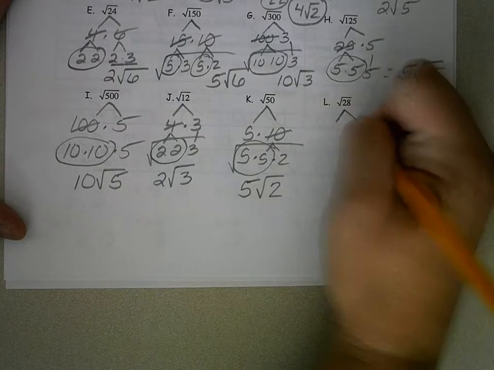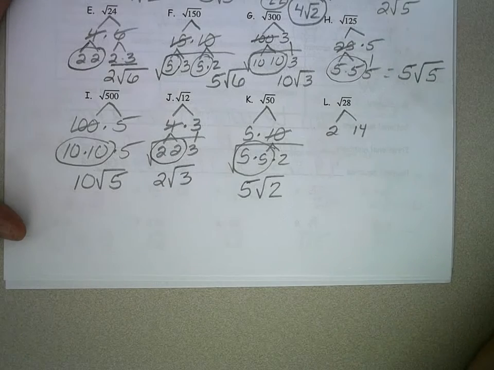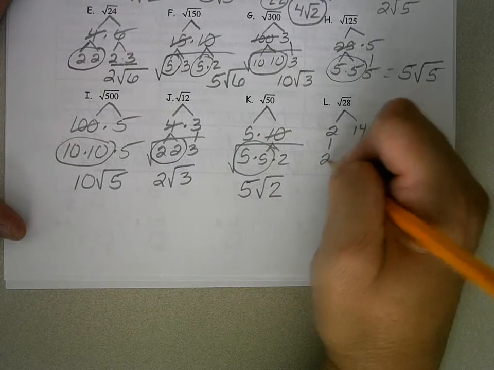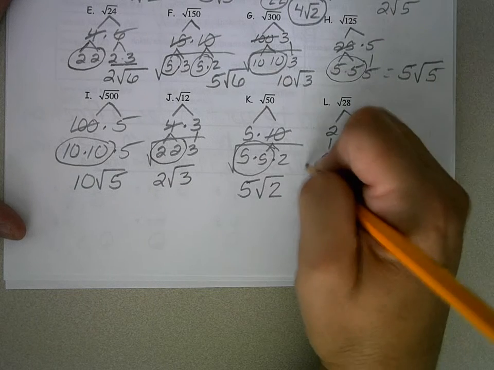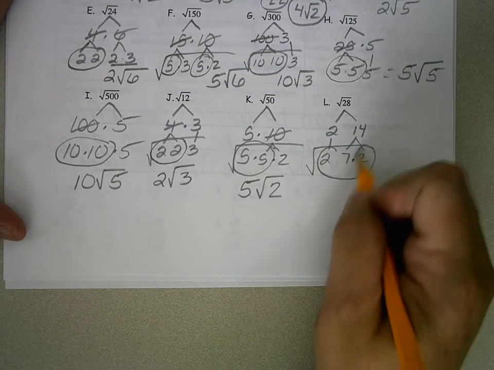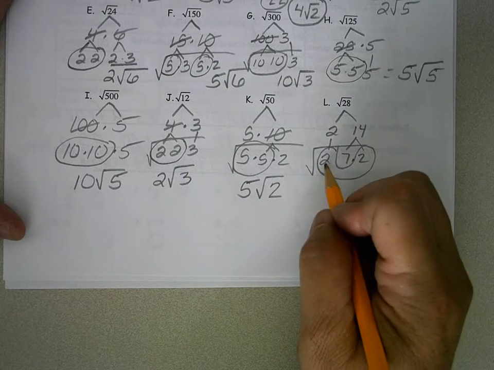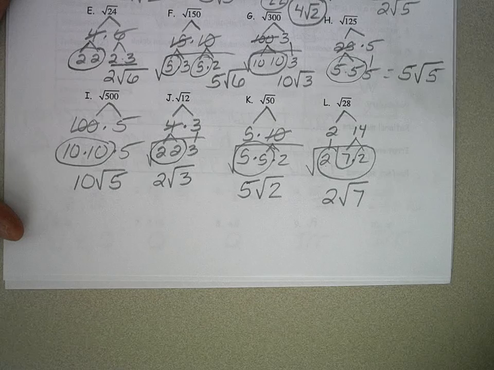28, if nothing else, divide it in half. 2 times 14. 14 becomes a 7 times 2. And you have this pair, so that comes outside, and you end up with 2 square root of 7.